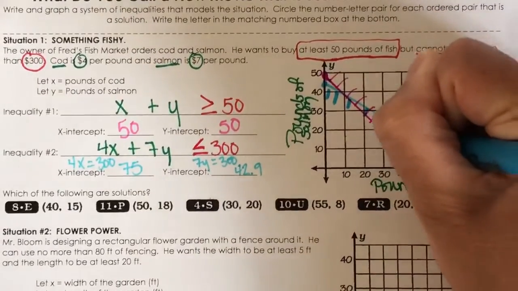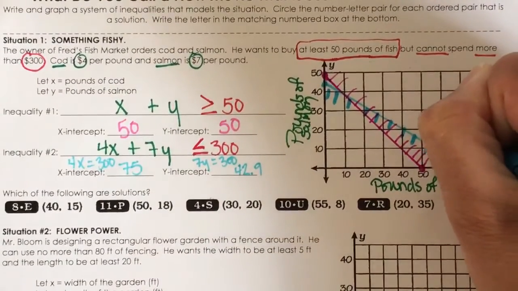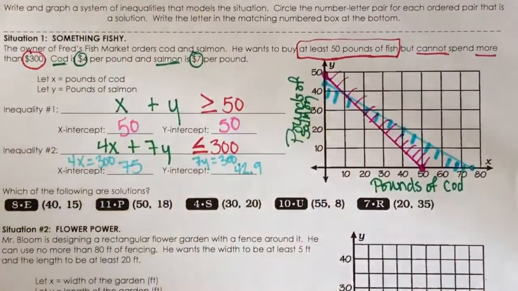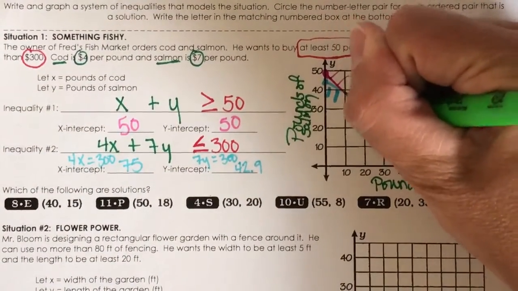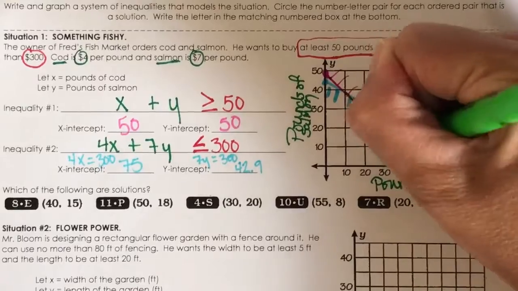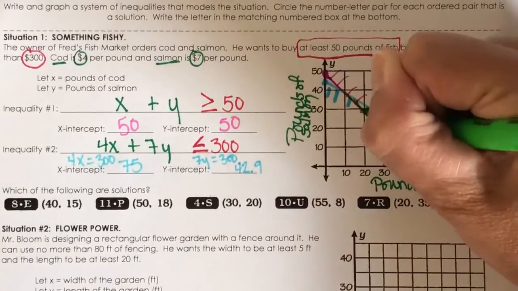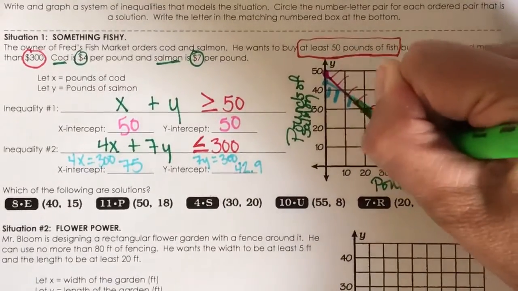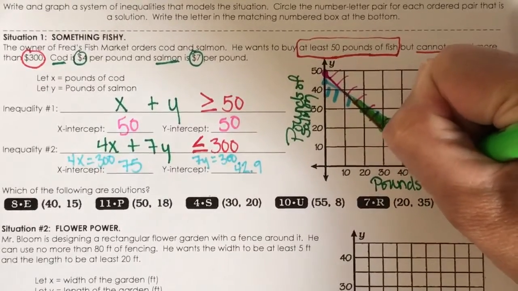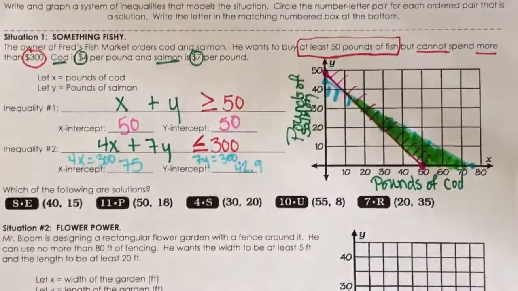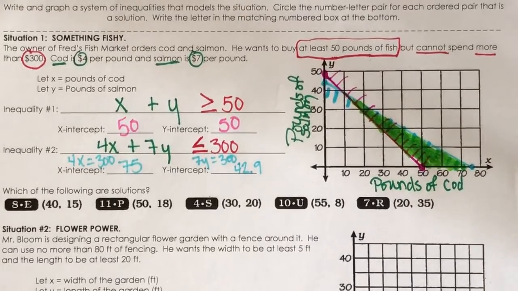But because it's a system of inequalities, if you remember, our solution is the overlap. So where does the pink and the blue overlap? Well, that's right here in this area. So here is my solution. Anything that falls in this shaded green region is the solution. So now we're going to check and see what points fall there.